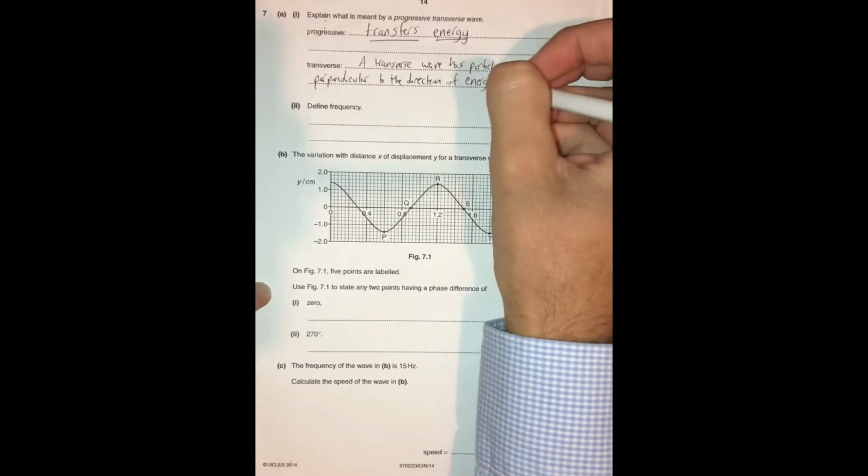So the wave is transferring energy, and if the particles move at right angles to that direction, we call it a transverse wave.